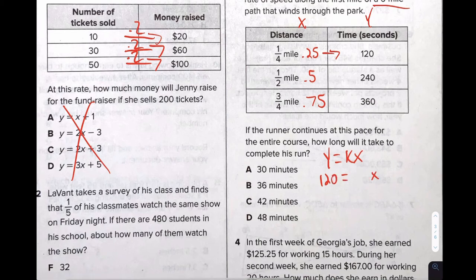I'm actually going to keep it as 1/4, because if I keep it as 1/4, then that means that 1 divided by 4 is multiplying x, and that means that the 4 is dividing. 4 is on the bottom, so if I multiply by 4/1 on both sides, then I'll get 480.